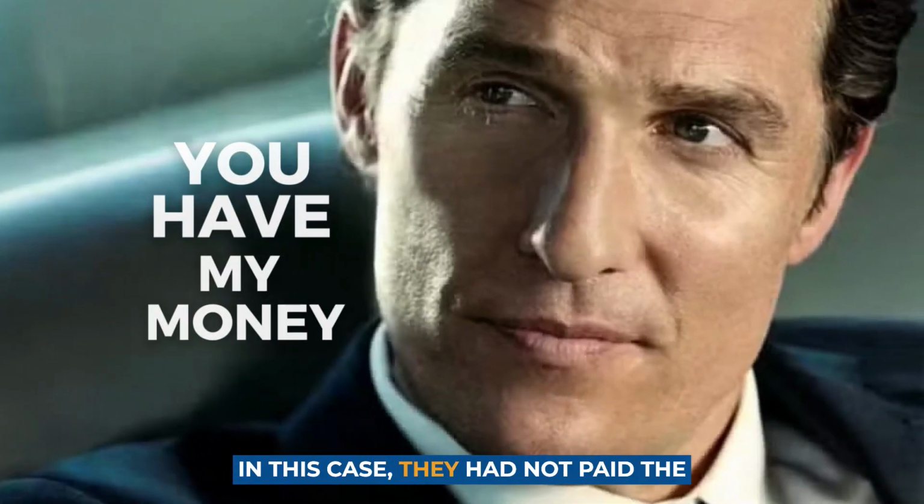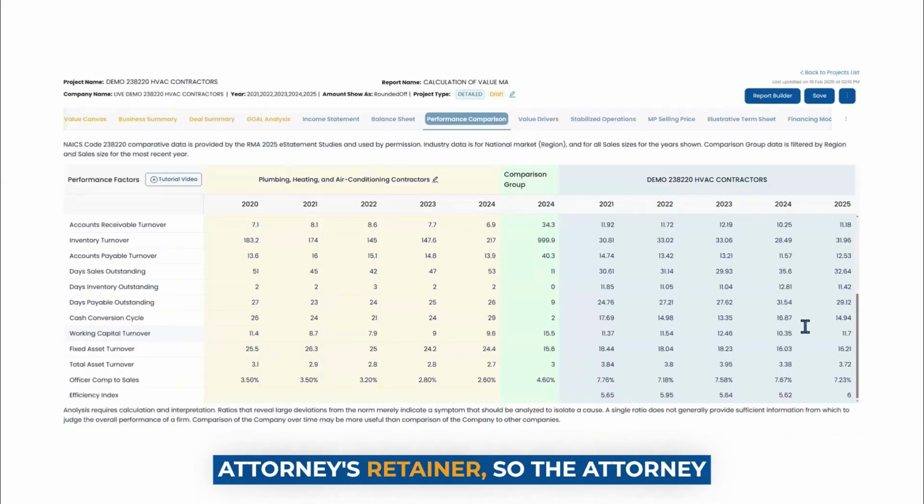In this case, they had not paid the attorney's retainer, so the attorney did not spring out the gang leader from jail until he got his cash.